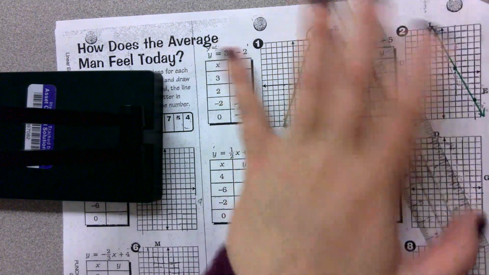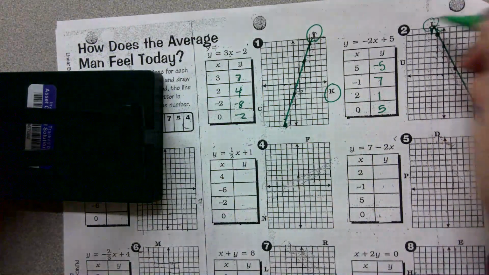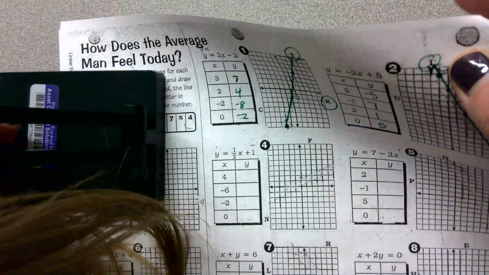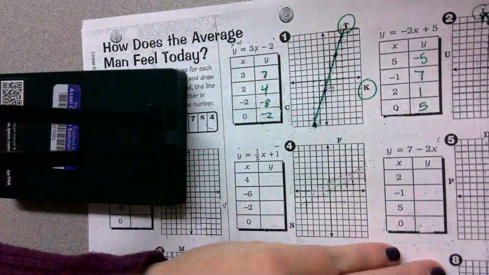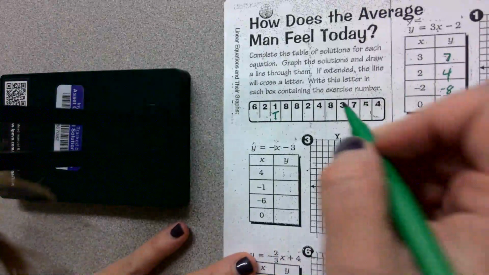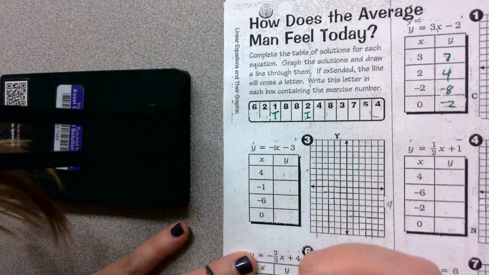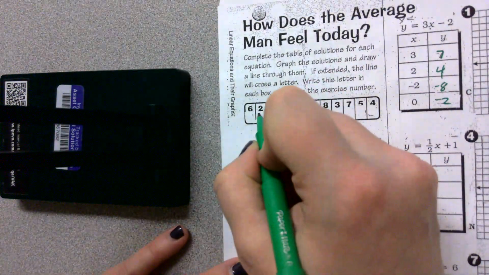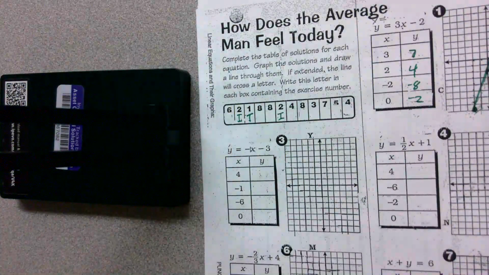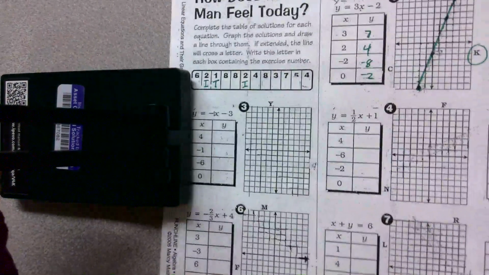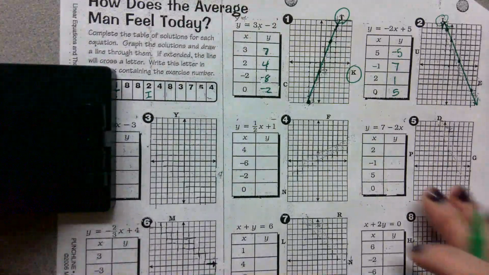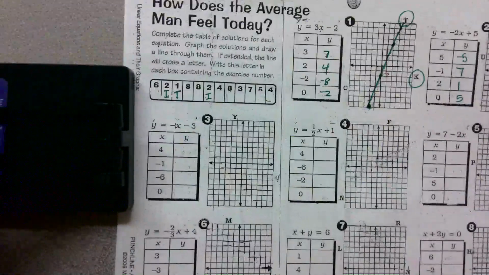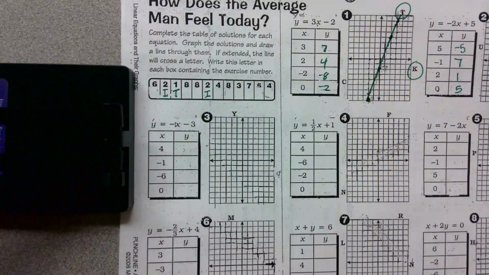And you go through, is that I or L? Let's look. I think that's an I. So for number 2, wherever you see a 2, you're going to put I. Okay. And then you're going to keep doing this until you fill it all out. You'll know if you did it right if there is a straight line. You know you did it right if you touch a letter. If you do not, something's off.